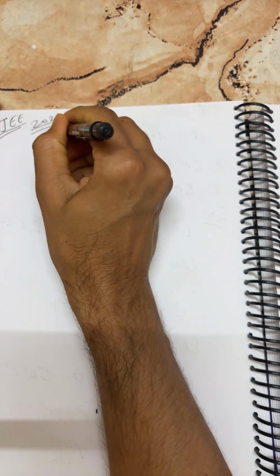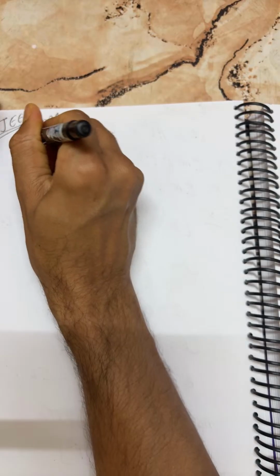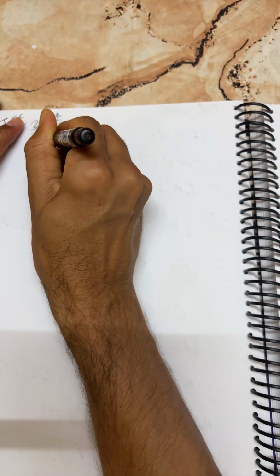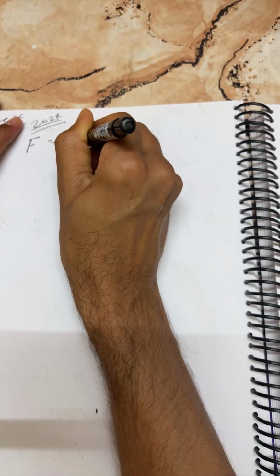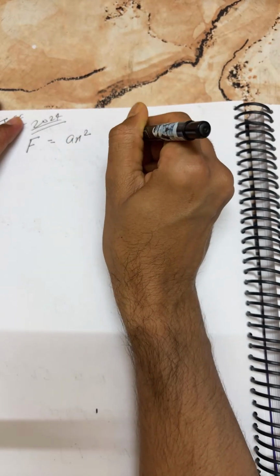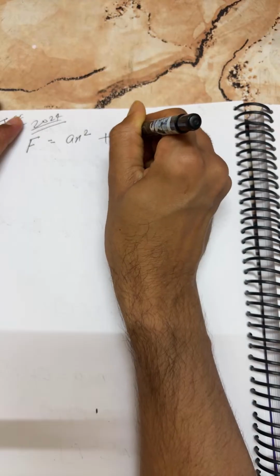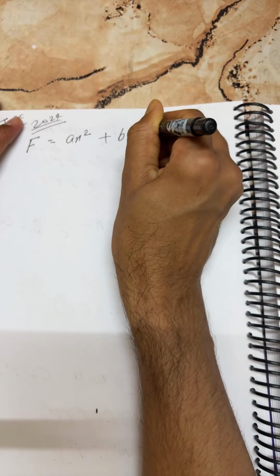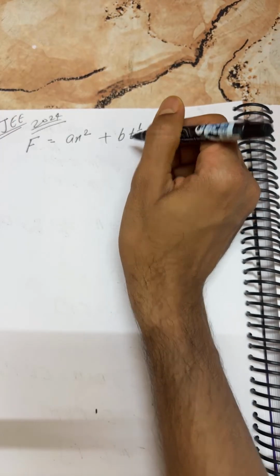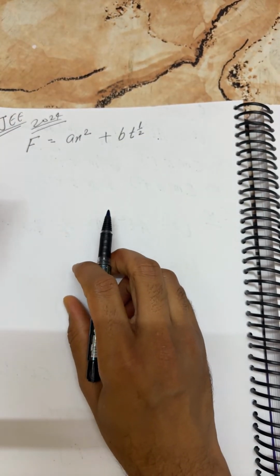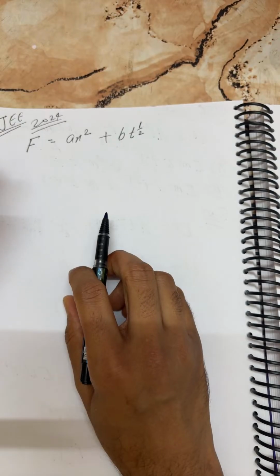What is the question? Force F is represented as F is equal to a x square plus b t to the power 1 by 2. Here what we wish to find is the dimensions of b square by a.